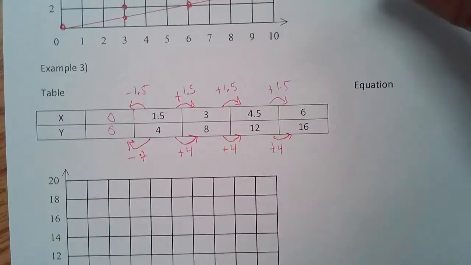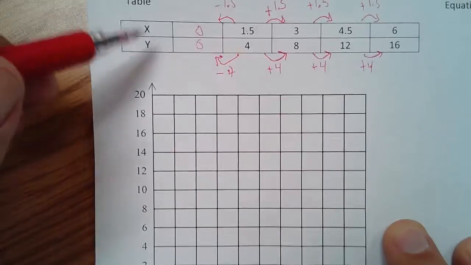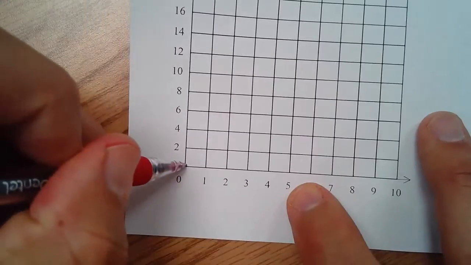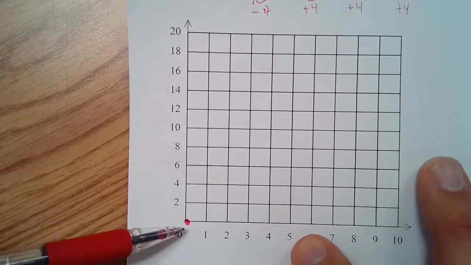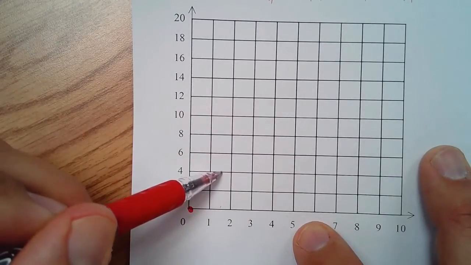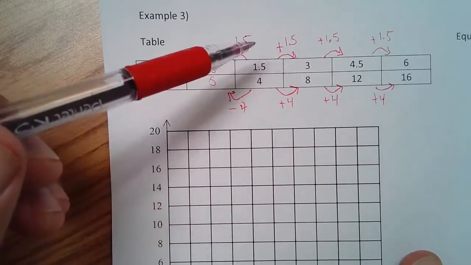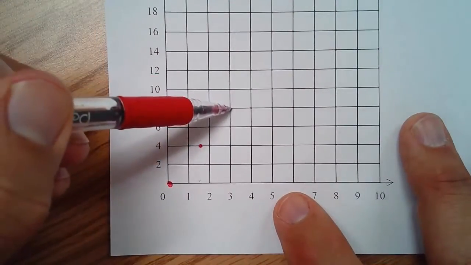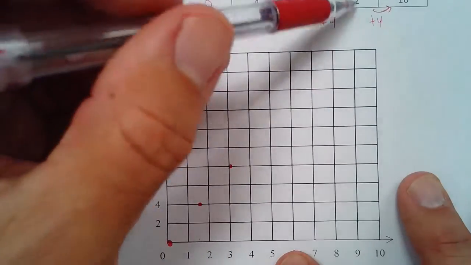And how about we graph it now? Graphing this would be first 0, 0, which is right here. And then 1.5 and 4. I would say 1.5 and 4 would be about here. And then 3 and 8. 3 and 8 right here. It's looking pretty straight so far. And then 12 and 4.5.